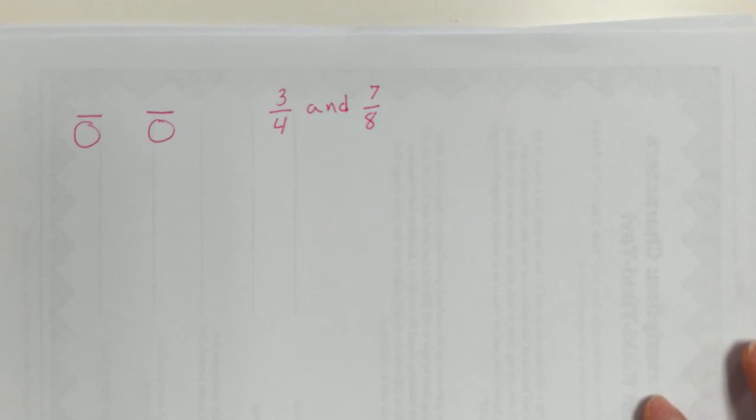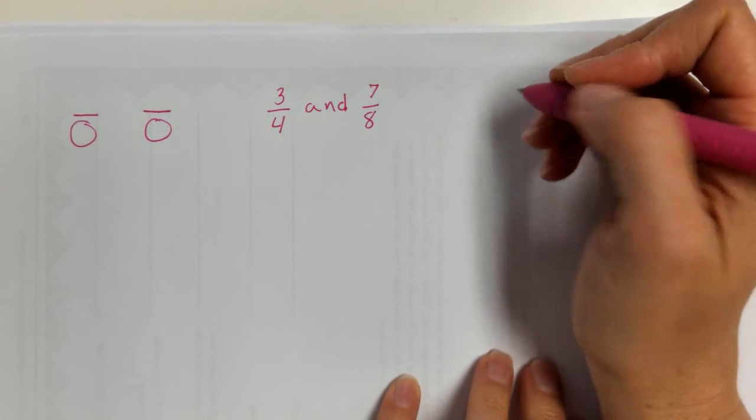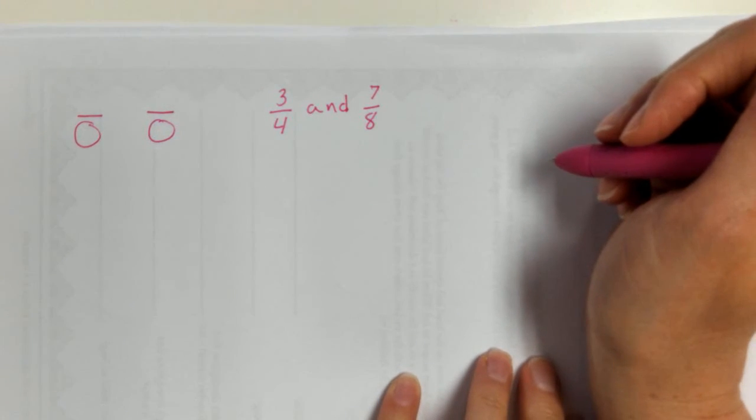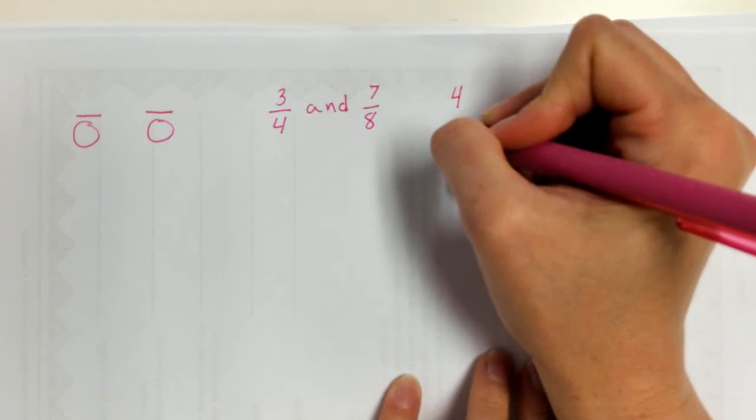How will I find a common denominator? Here's a hint. There's a chart on the board. First I'll list the multiples of the denominators. What are the denominators in these two fractions? 4 and 8.